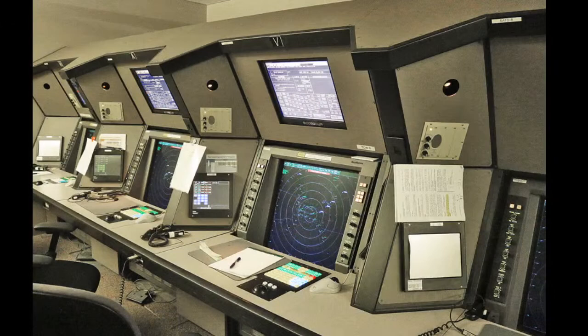both ACC and approach controllers work in something that resembles more or less something like this, a controller working position. As you can see, you have a main radar display in the middle. On top you have an information screen where the controller can summon different types of information, etc., etc. Okay, so this is basically how approach and ACC controllers work.